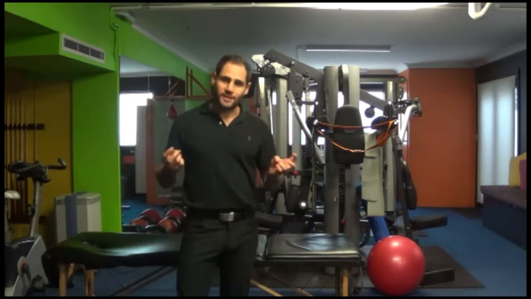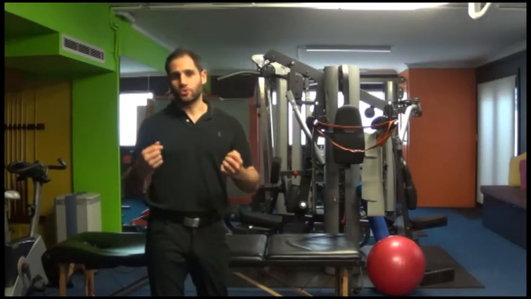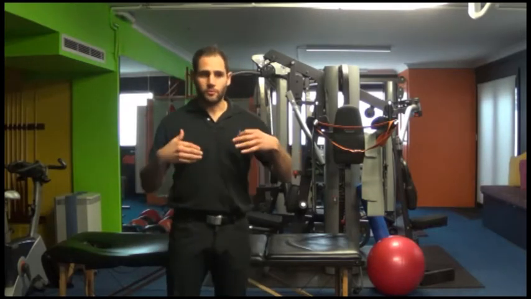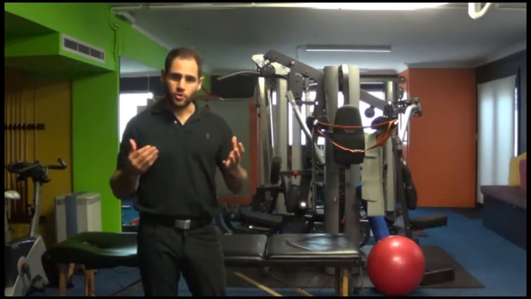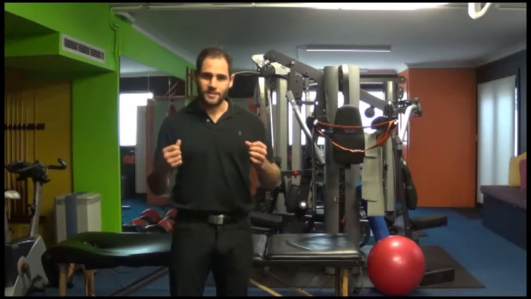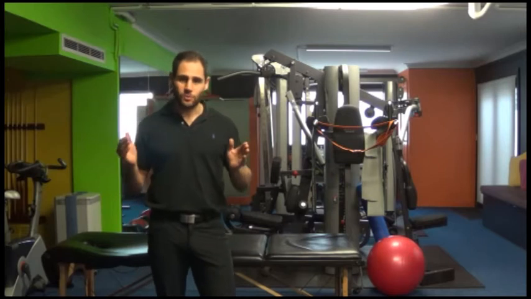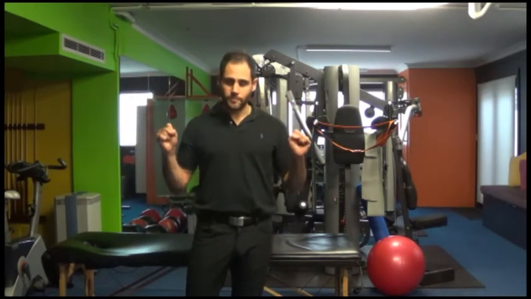A common cueing technique that coaches, physical therapists or trainers tend to use when coaching good motor control patterns during the pull-up or chin-up is the concept of scapular resetting, or drawing the scapula downwards and inwards prior to the initiation of the pull-up.